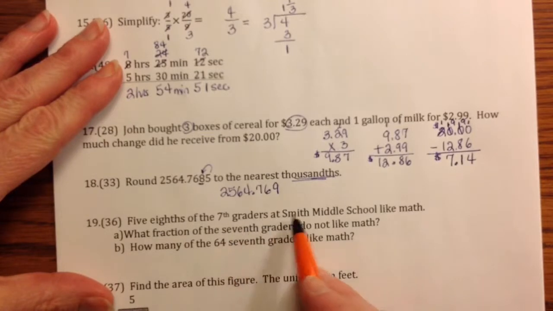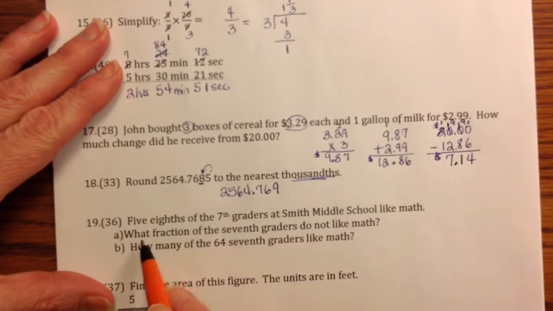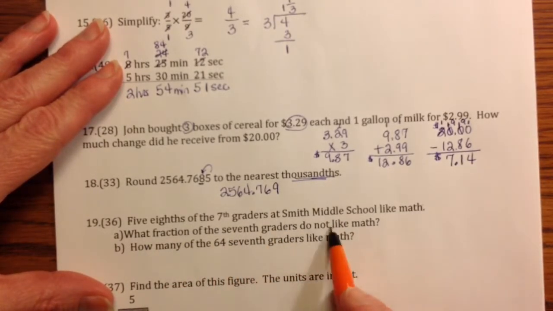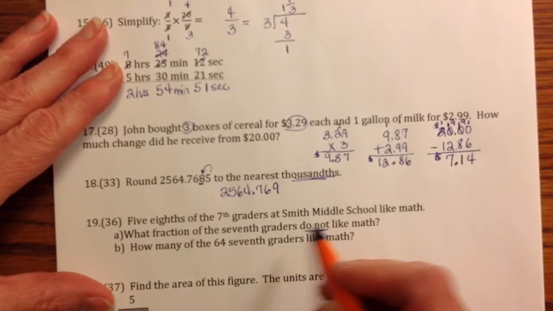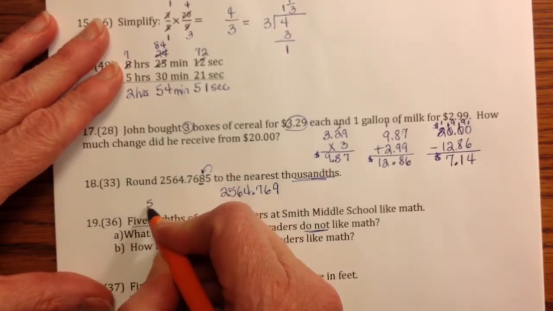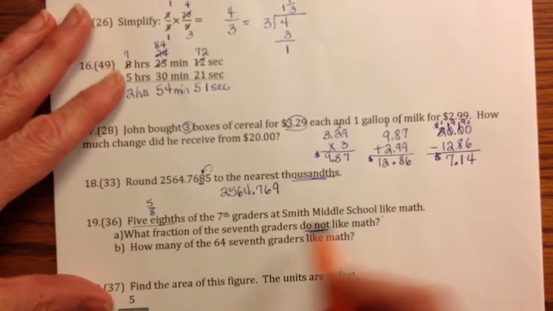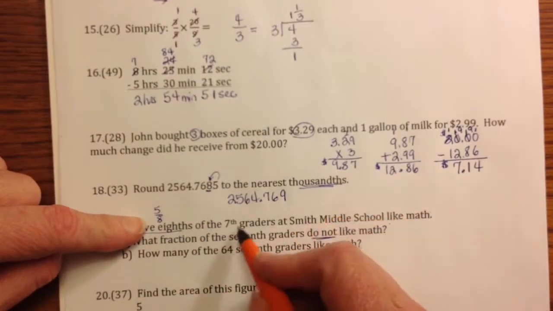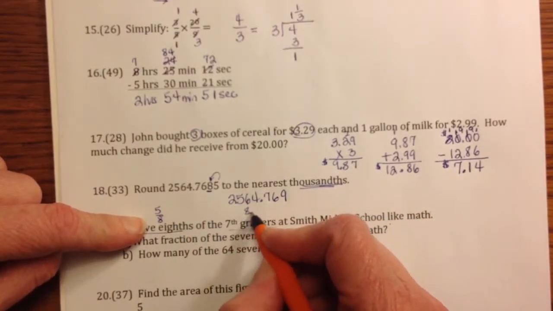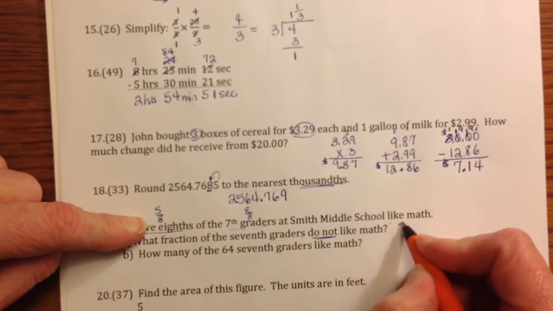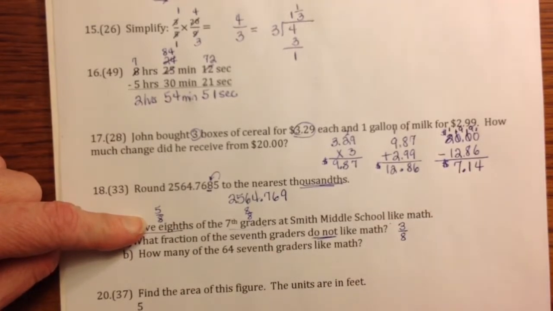5/8 of the 7th graders at Smith Middle School like math. What fraction of the 7th graders do not like math? And I'm going to underline that because if 5/8, which we'll write up here, is who liked it, then the whole school, all the 7th graders, has got to be 8/8. So 3/8 of them do not like math.